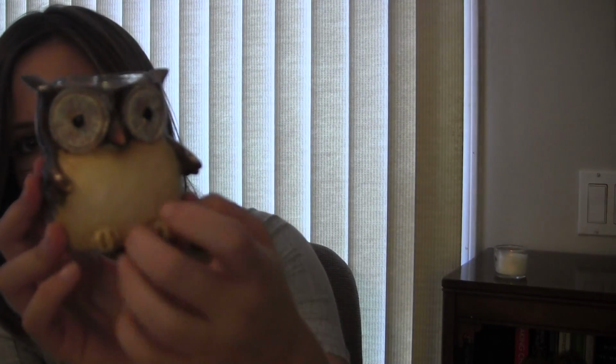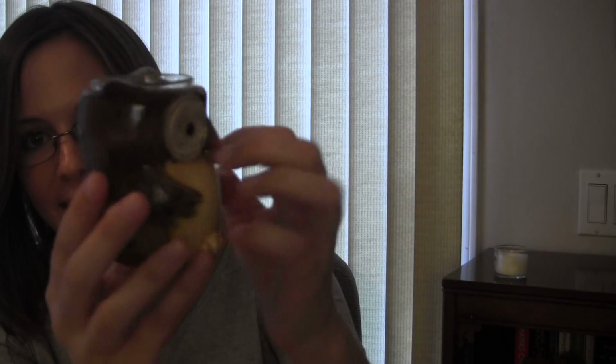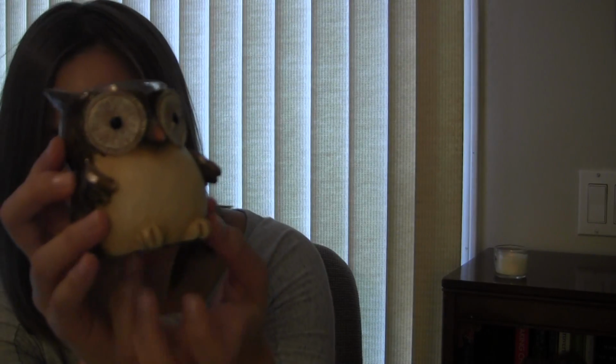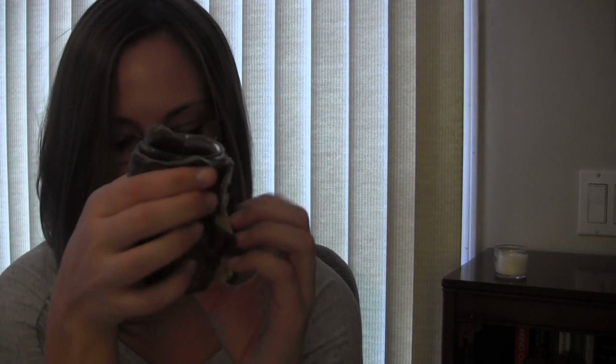And this is an owl my sister gave me from Yankee Candle. Not any kind of specific owl, just a really adorable candle holder. I think owls are really cool. Did you guys ever dissect an owl pellet in school? Find like mice bones?